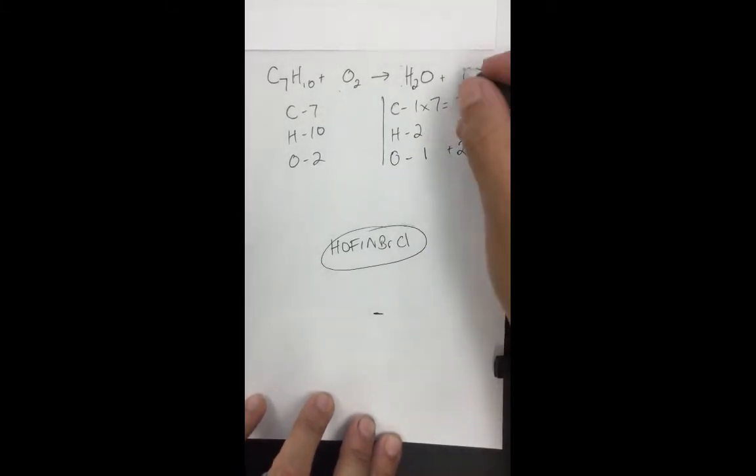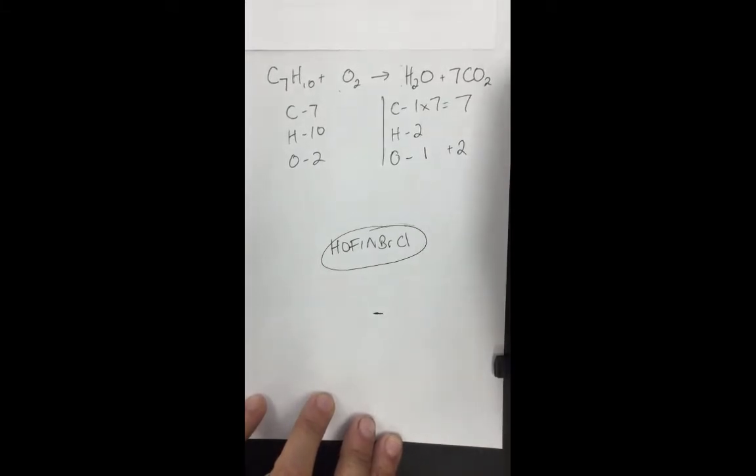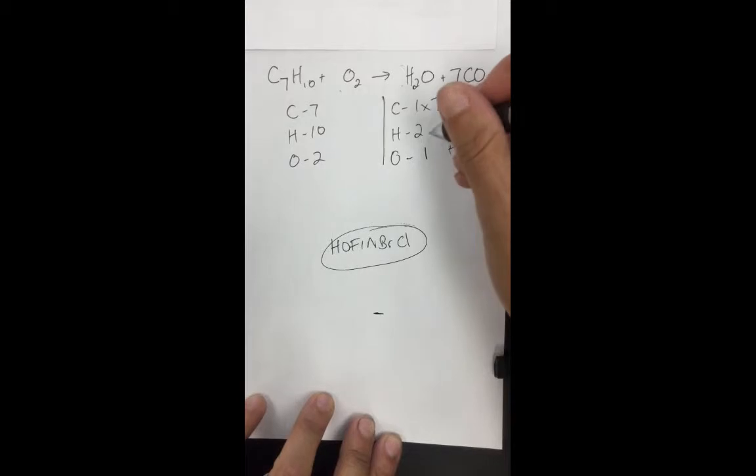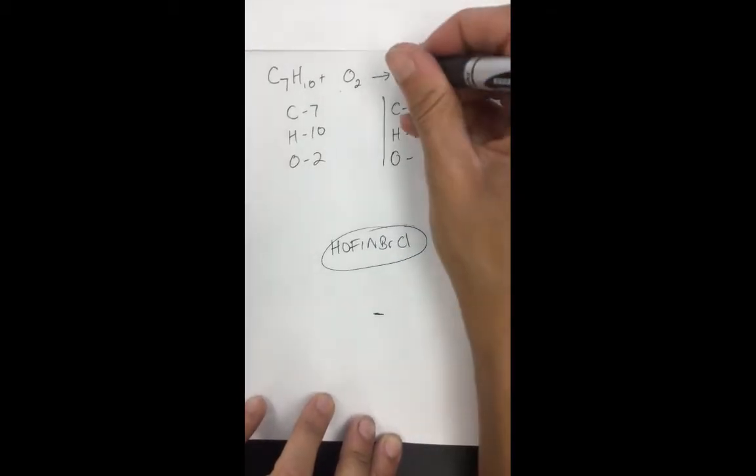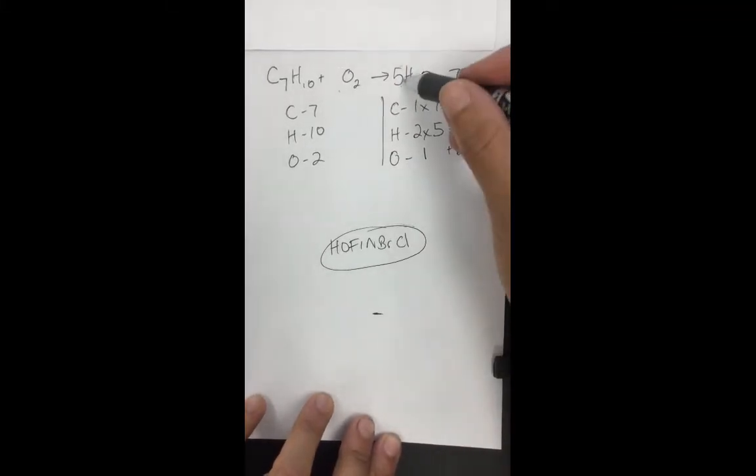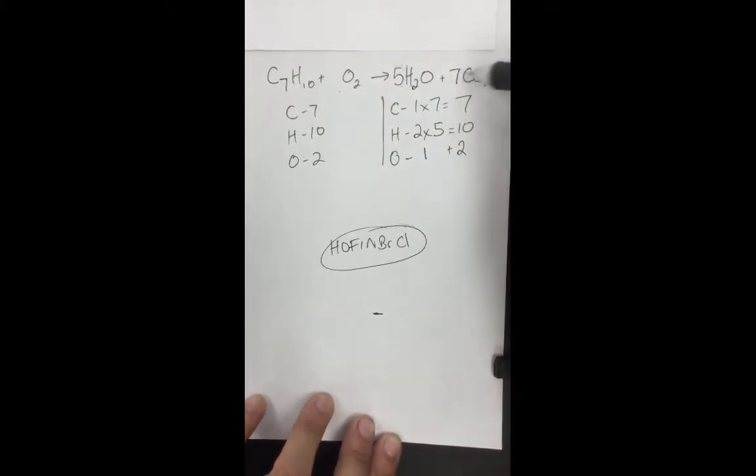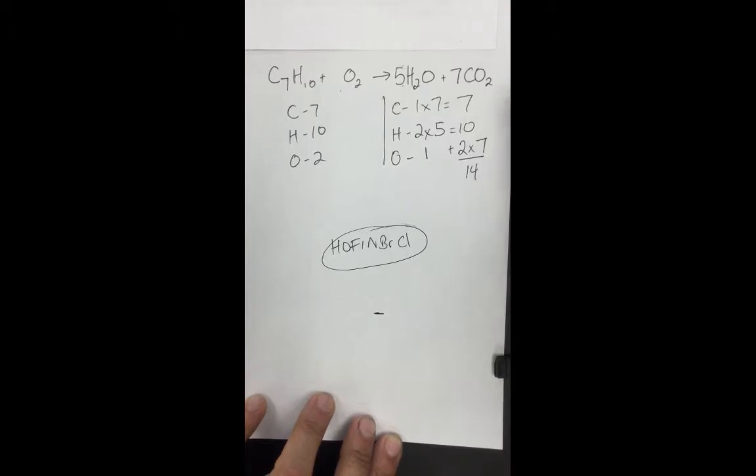That's going to give us 7. And I have to put that 7 in front so that these numbers match up. For hydrogen, I would need to multiply that by 5 to be able to get 10, like we have on the other side. And so I put our 5 in front there. And so we've got to go back. When we put that 7 in front for carbon, I changed this number, but I did not change the number for oxygen. So this should also be times 7, which gives me 14.